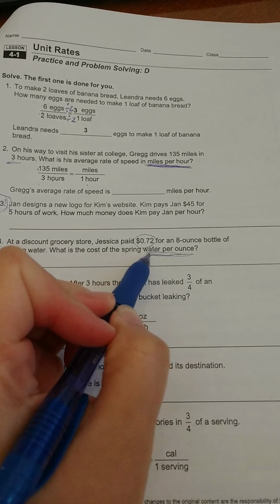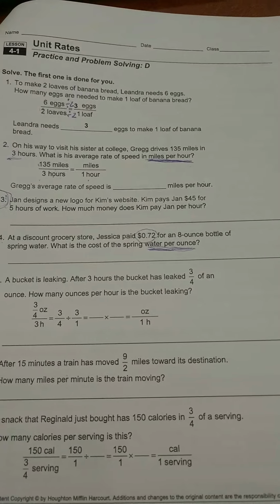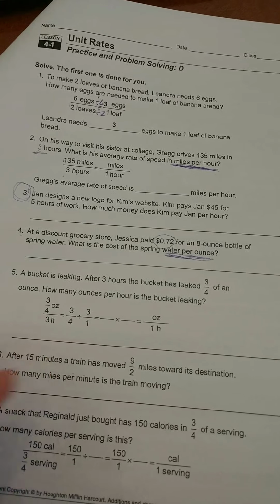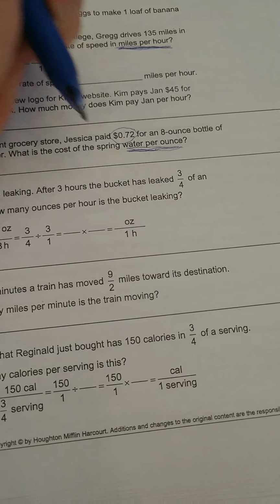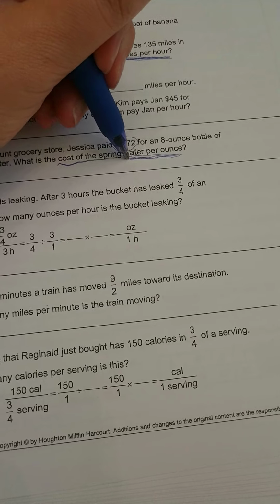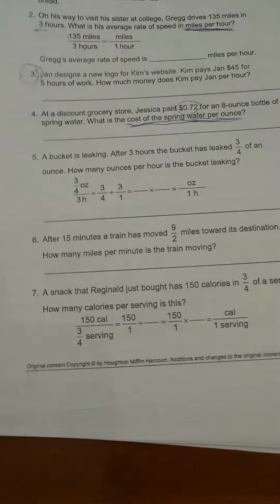So what do you think our ratio form is going to be? How do we write this out? We're going to have water, right? So we're going to have water per ounce. Sorry, or I guess you could say the cost of spring water. So we're going to have cost. Here, let me go to a new page. So we are going to have cost over ounces. So a little short is just OZ for ounce.